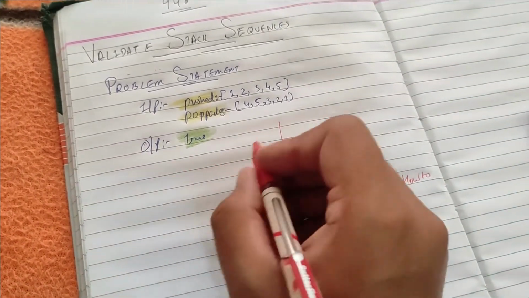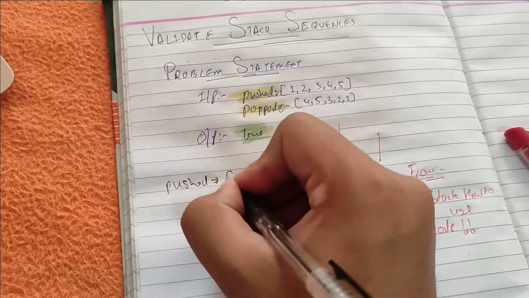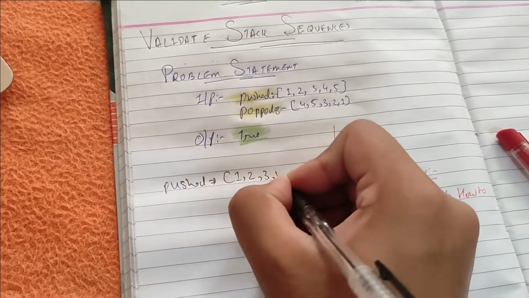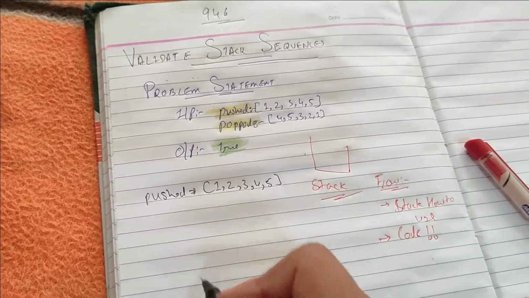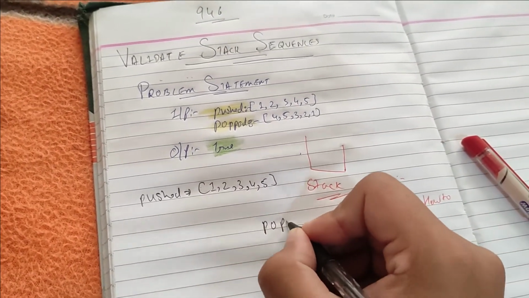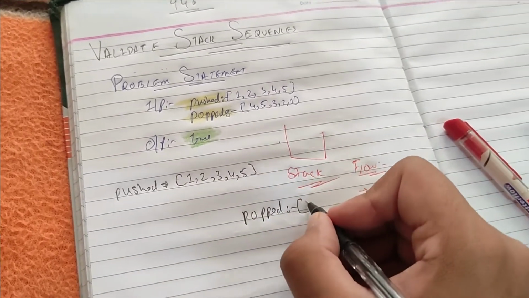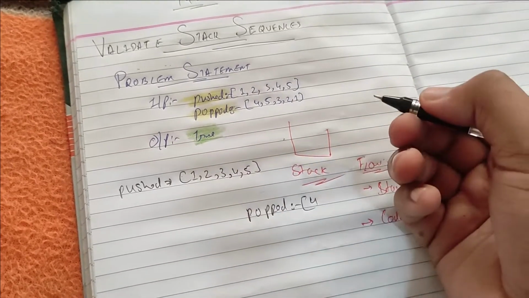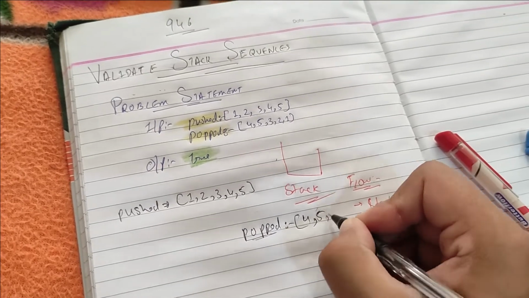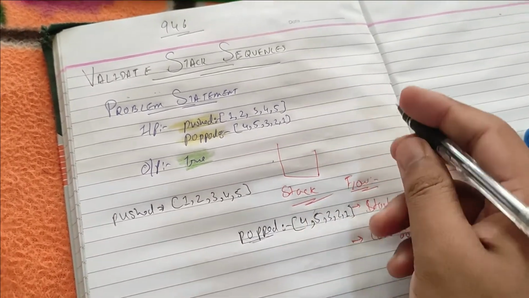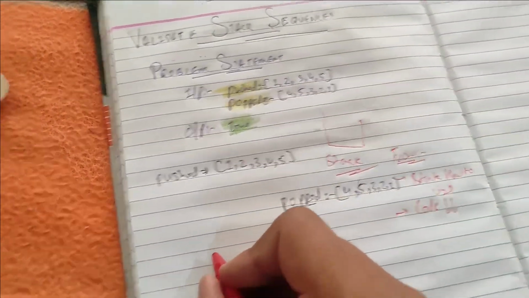We are given these two arrays, pushed and popped. Our pushed is something like 1 2 3 4 and 5. Based on this pushed array, I will put elements in my stack, but I have to keep one pointer on my popped array as well. When a similar value matches, for example this 4 with this 4, then I have to pop it out, because as the array name says, it is popped. You can easily understand what the problem is saying. It's not a very hard problem. The difficulty level is medium, but I feel like it's an easy level problem. Anyways, let's look over here.